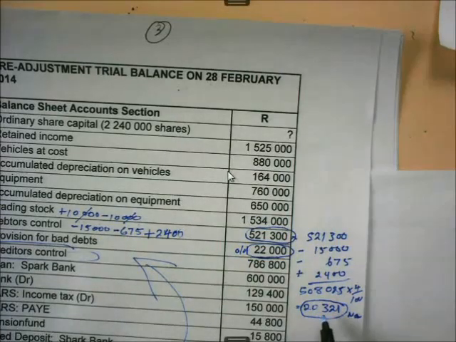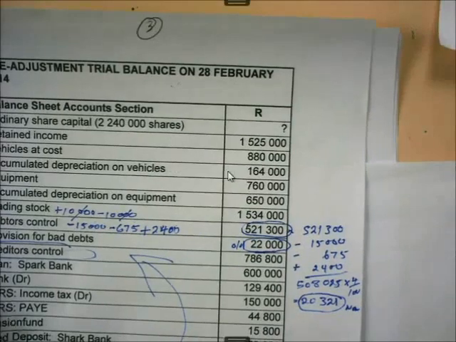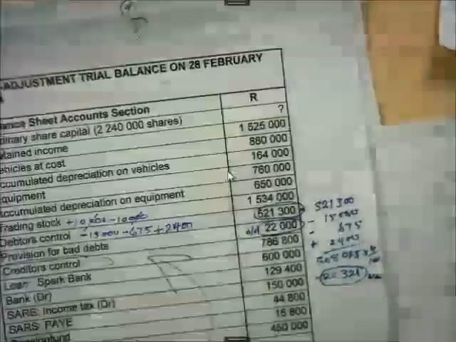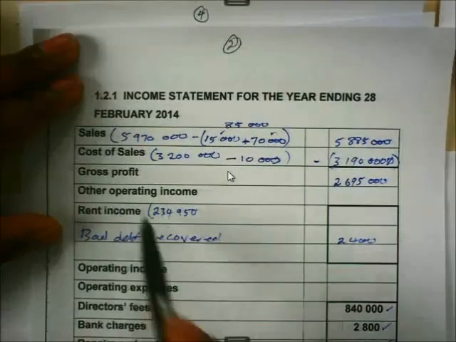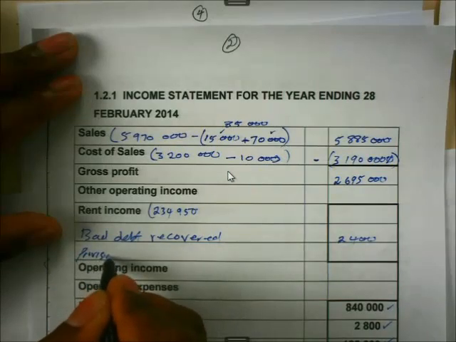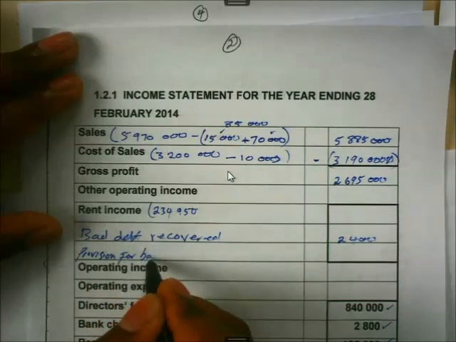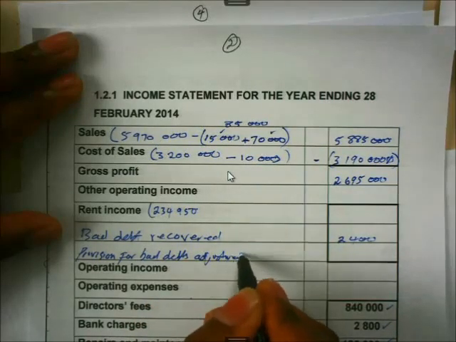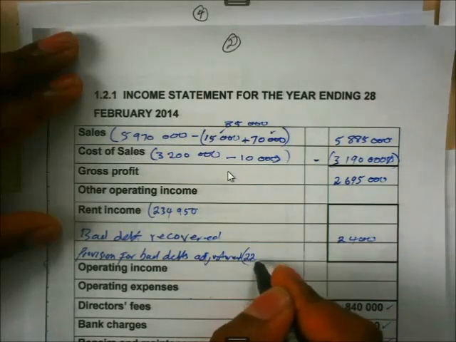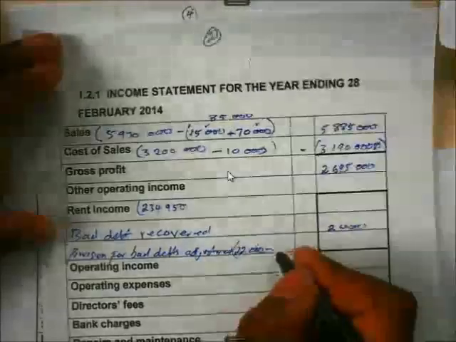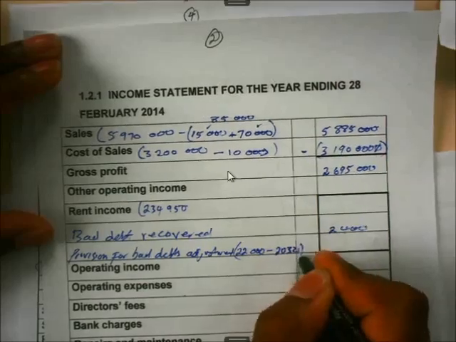must decrease the provision. And by now, you should know that when the provision for bad debts decreases, it must be recorded as an income. Therefore, you'll go to your income statement, and under other operating income, you'll write provision for bad debts adjustment. And then you have 22,000 minus, this is the old balance, minus the new balance of 20,321 that we have just calculated.